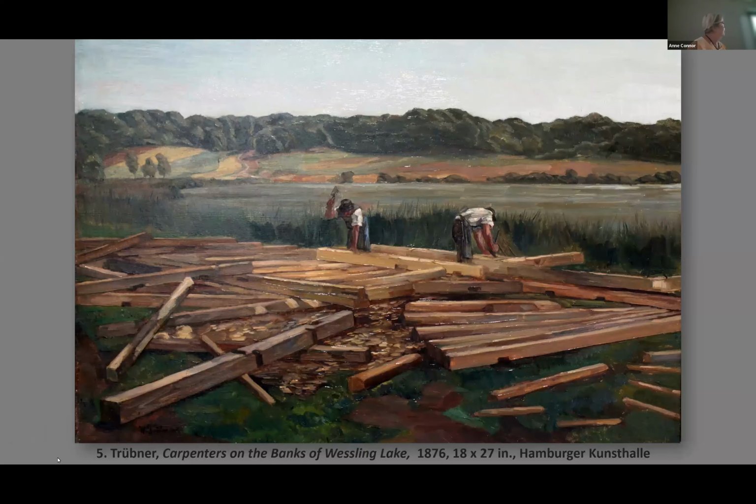And here's another of his paintings, famous, the Carpenters on the banks of Starnberg Lake. And there is an interest in the perspective there. You can see that it almost reminds you of Caillebotte, if you know Caillebotte, the French Impressionist. But also the treatment of the landscape at the back is almost abstract. It really becomes a less descriptive thing. It's just kind of a backdrop.